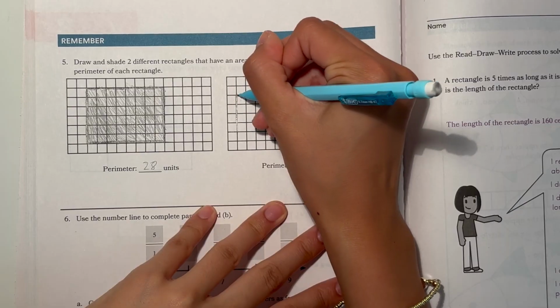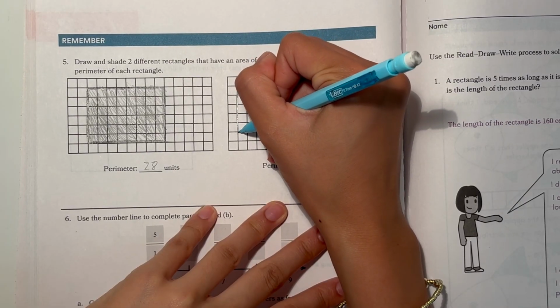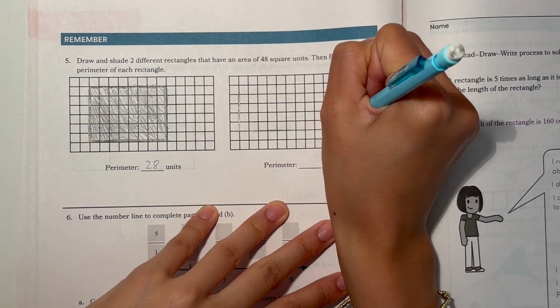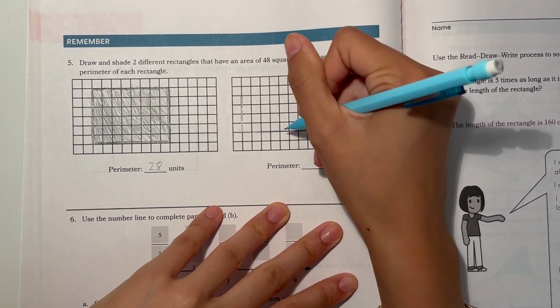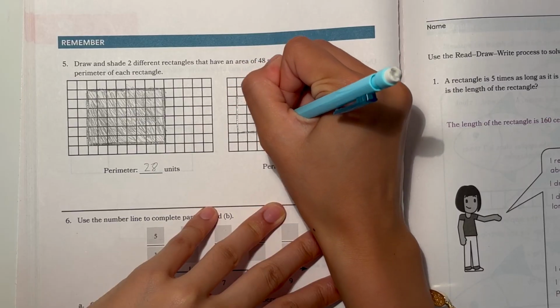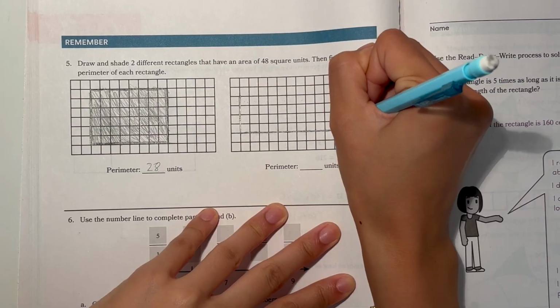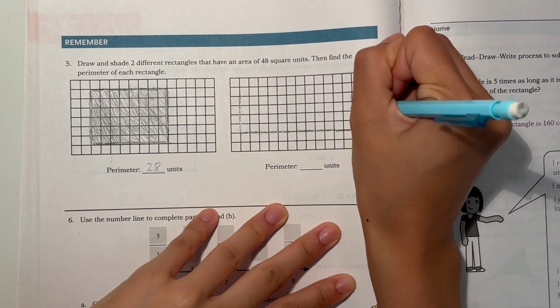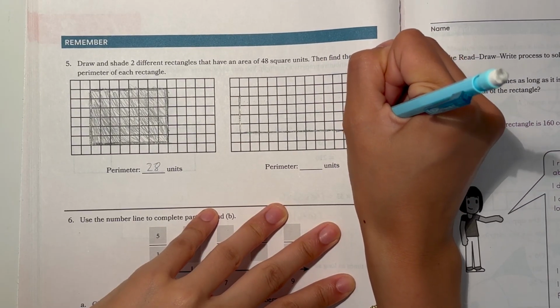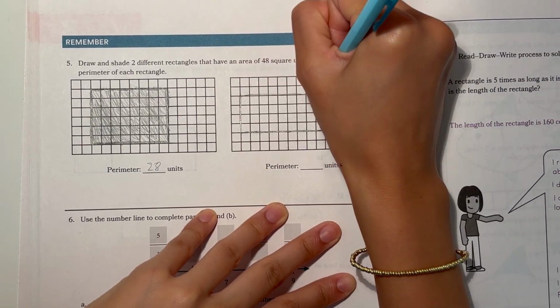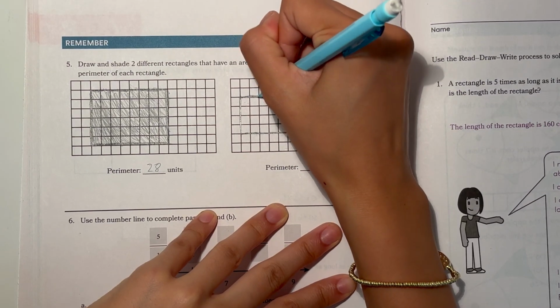Have our 4 right here. Go 1, 2, 3, 4, 5, 6, 7, 8, 9, 10, 12.